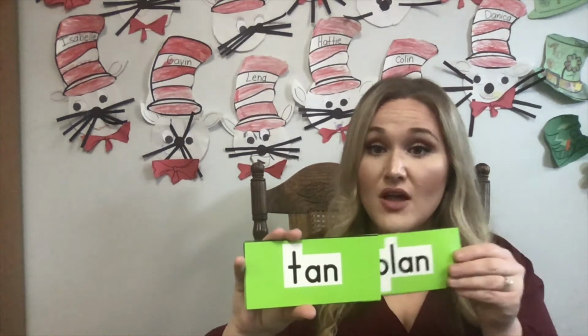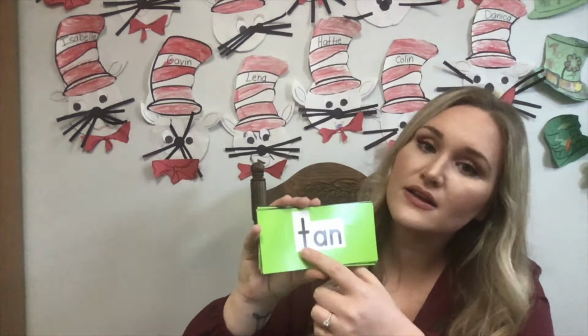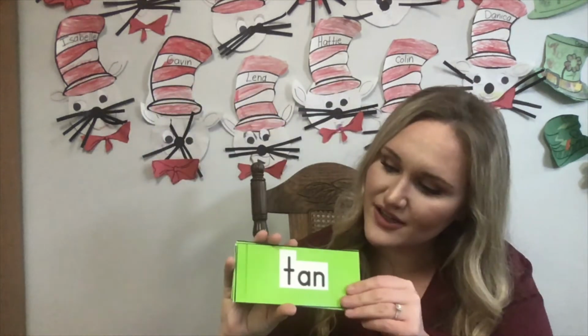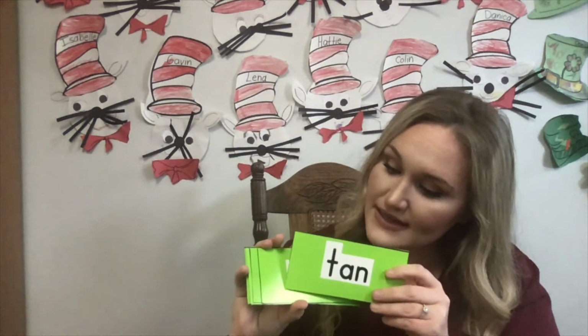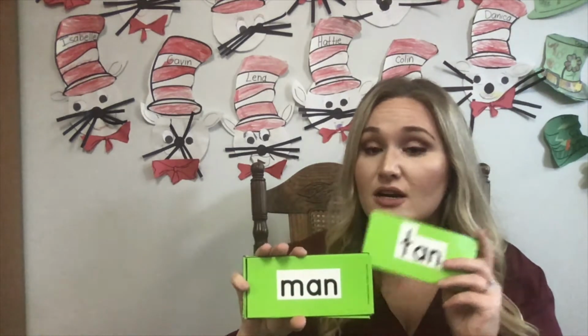Plan. Now we're changing it to t, an, which spells tan. Very good. Now we're taking the T away and we're putting an M there. M, an. What word does that say?